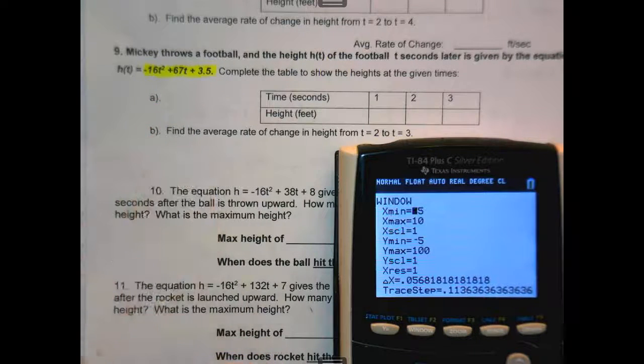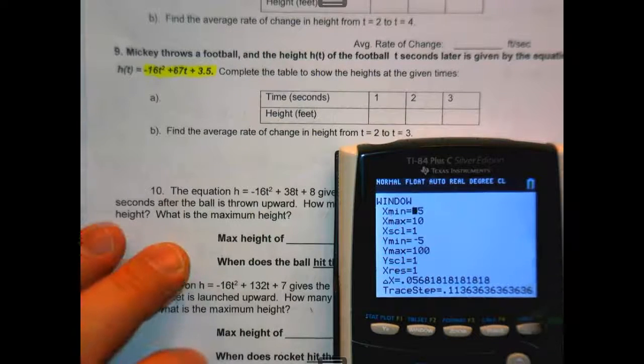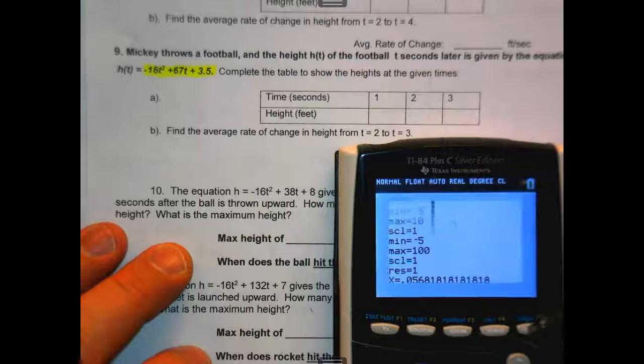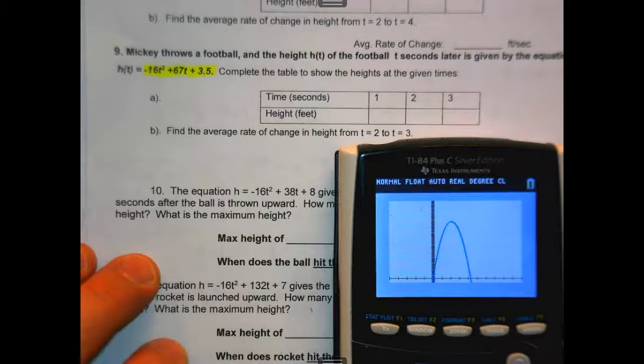Yeah, because I don't need to go underground. It's a football. A football can't go to the ground. Yeah, this is the hardest part.